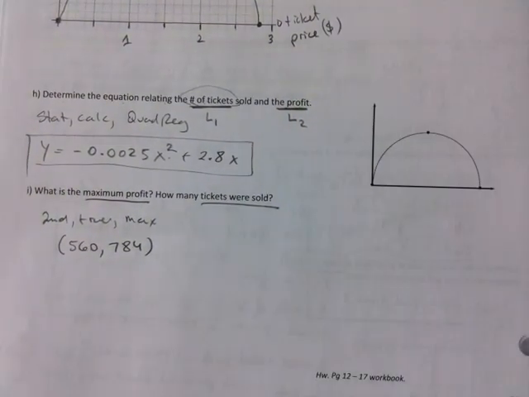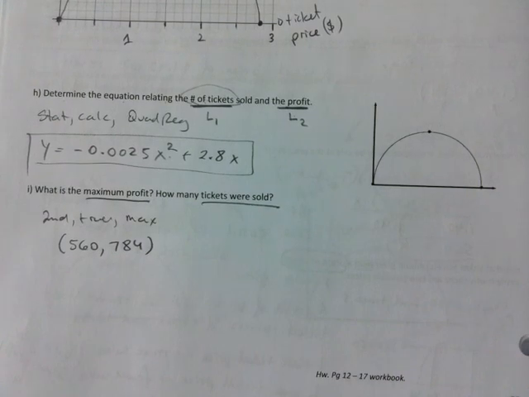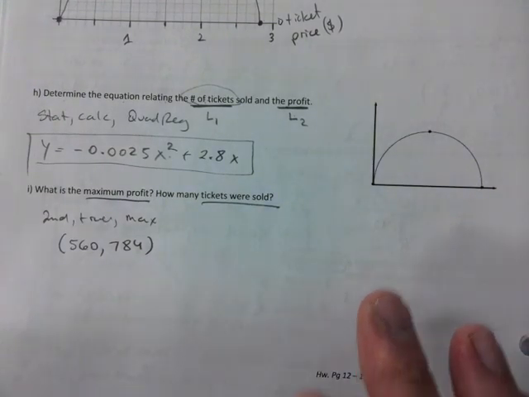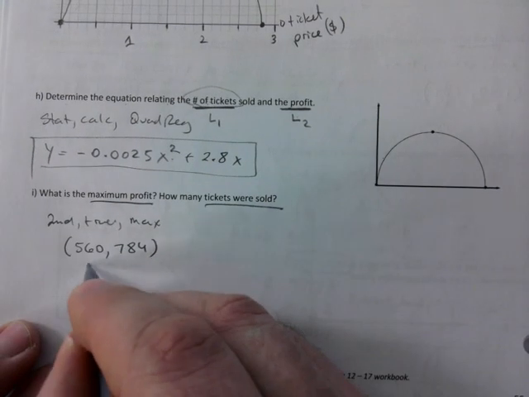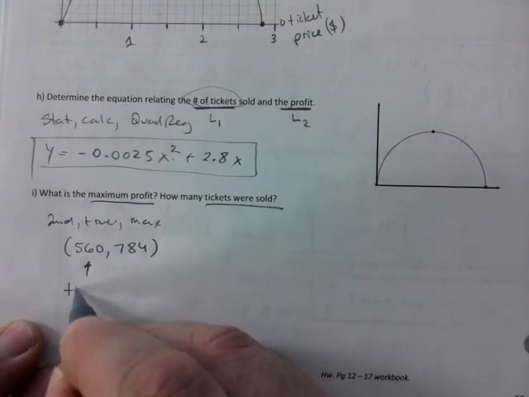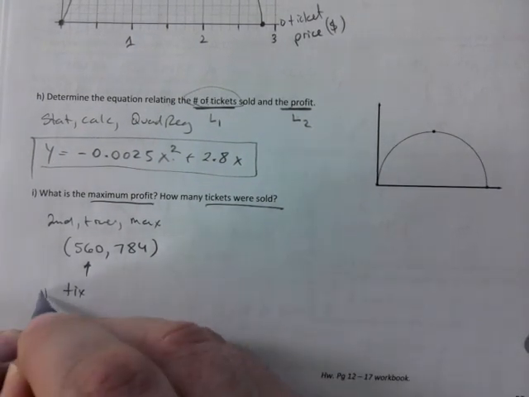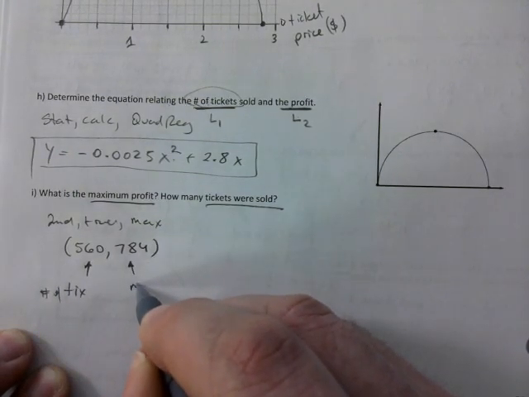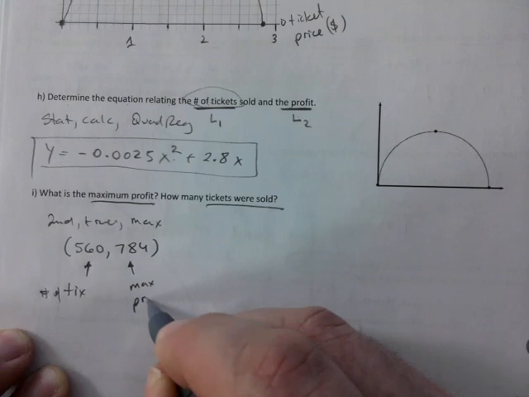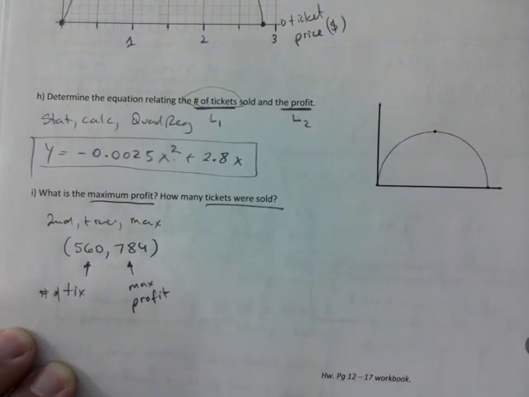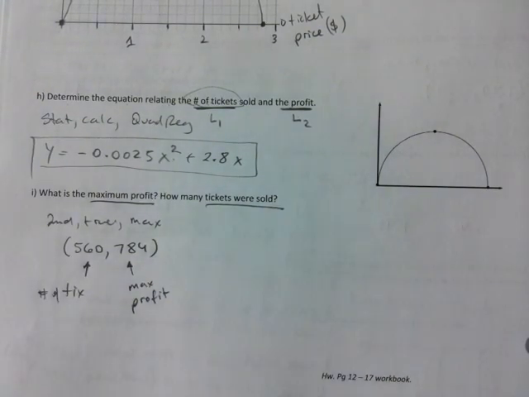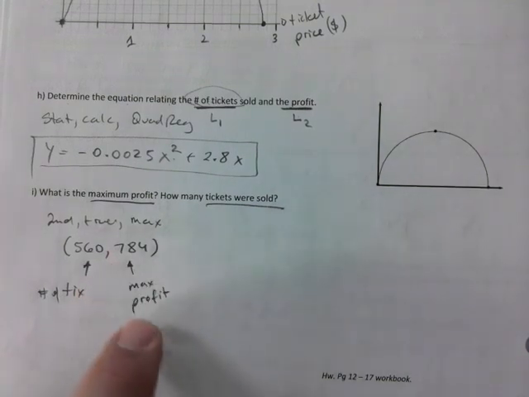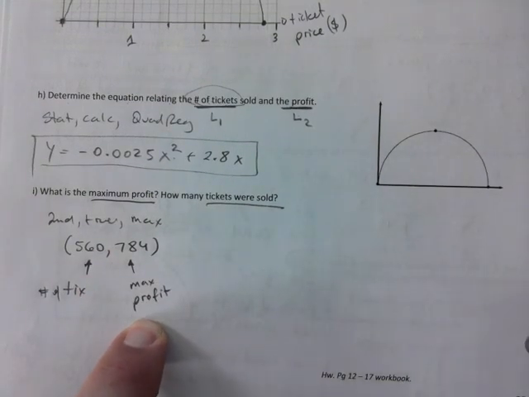Didn't we get 560 earlier? Do you remember that? Does that number ring a bell? Because this is tickets, number of tickets, right? And this is the maximum profit. So I'm just trying to tell you that if you were to put the other two together, you still should get the same maximum profit at least, right?